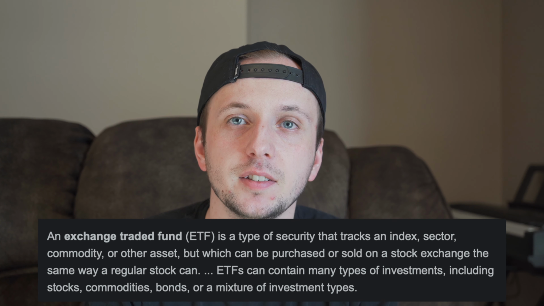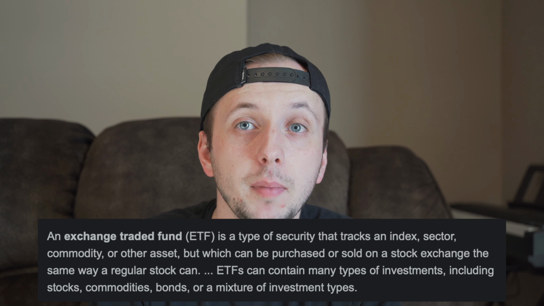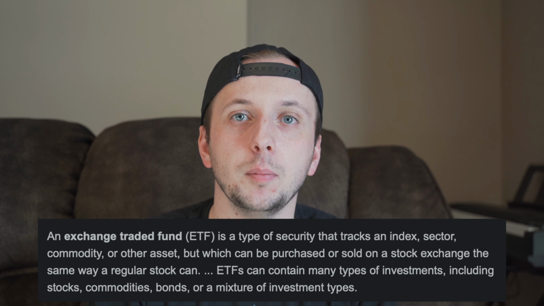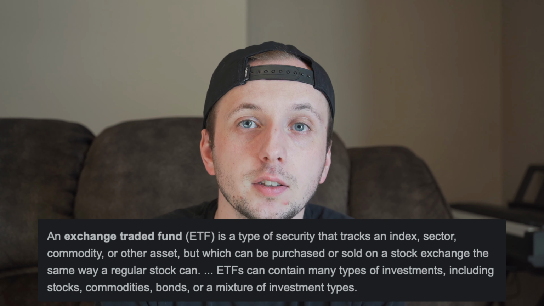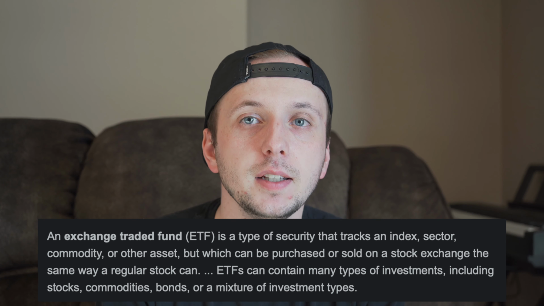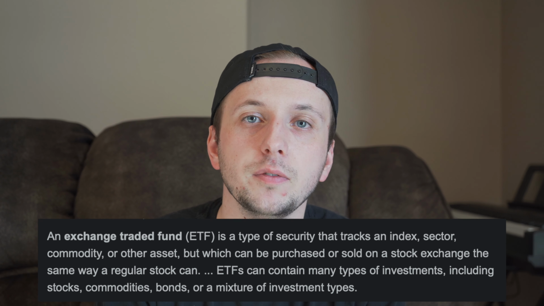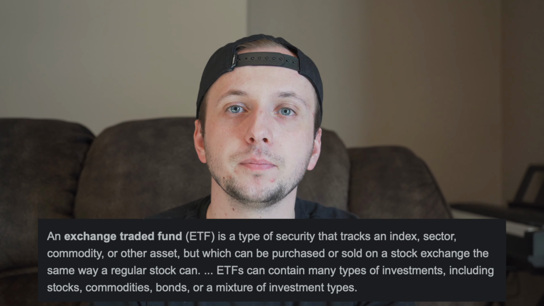So what an exchange traded fund is, it is a type of security that tracks an index, sector, or commodity or other asset, but which can be purchased or sold on a stock exchange the same way a stock can. ETFs can contain many types of investment, including stocks, commodities, bonds, or a mixture of different investment types.